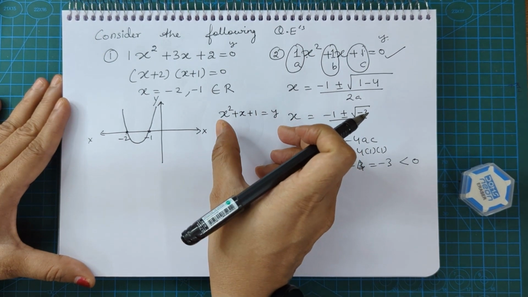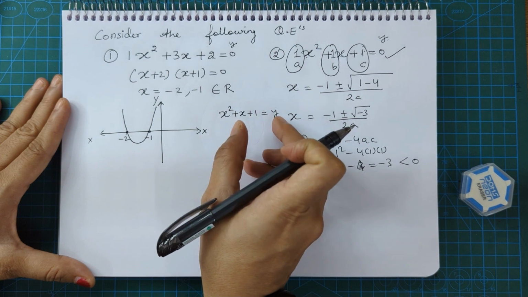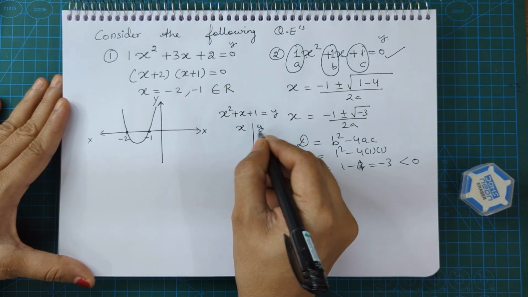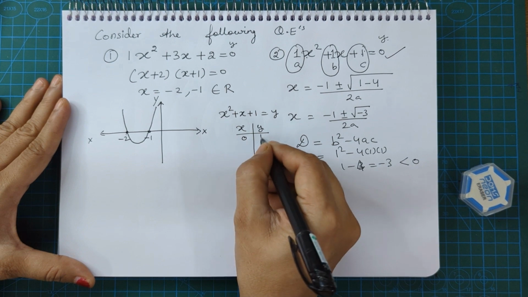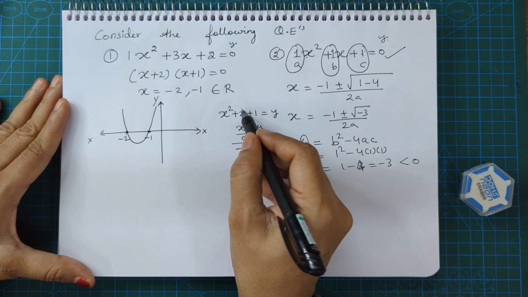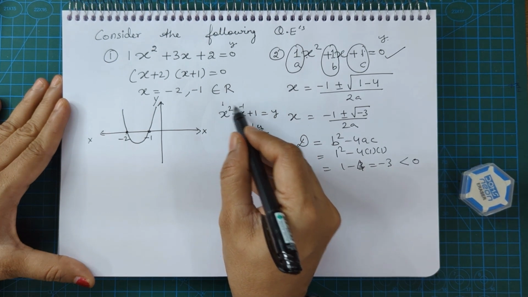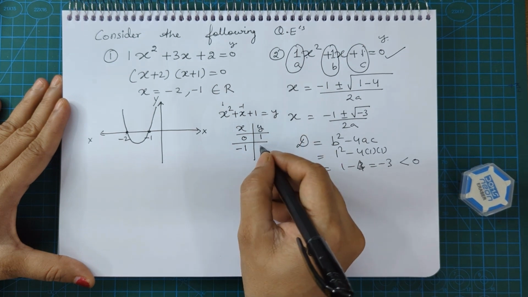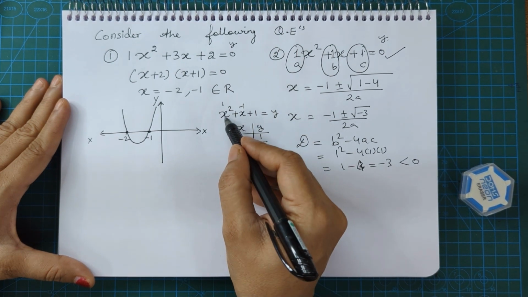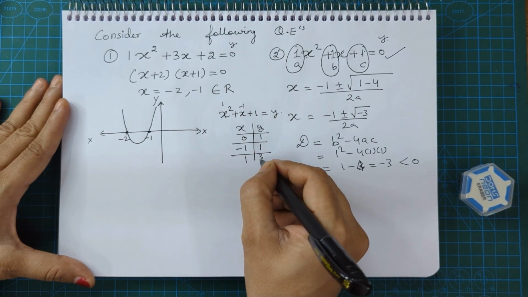When we want to draw the graph of a quadratic equation, we have to write the quadratic equation equal to y, not 0. And then we can have a table like this, where when x is 0, y is 1. When x is negative 1, this is negative 1, this is negative 1 square, so positive 1, these two cancel. So y is once again 1. When x is 1, this is 1 plus 1 plus 1, so y is 3.